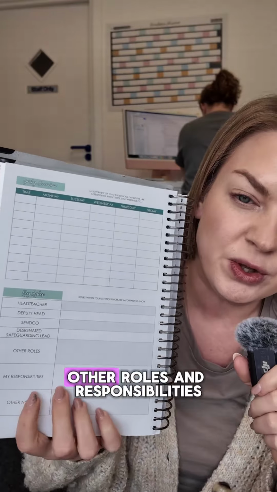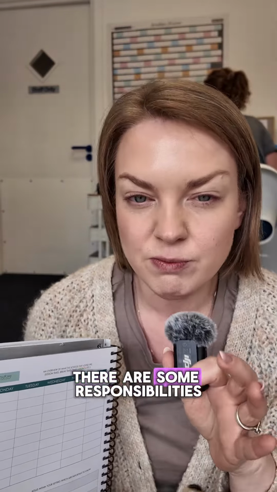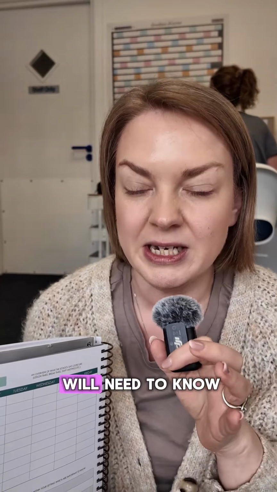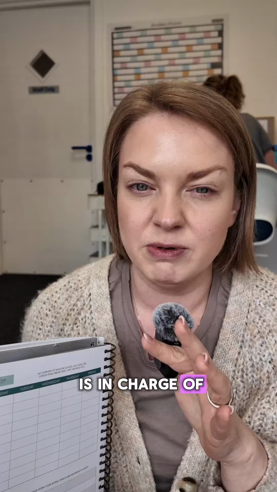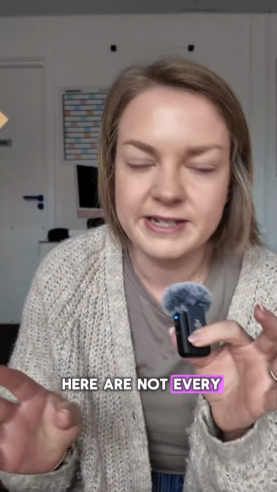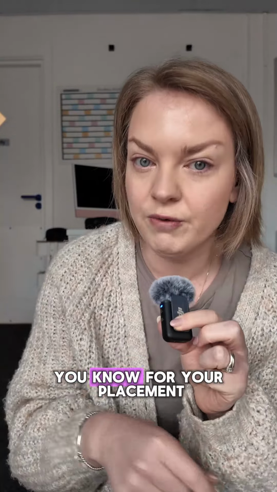We've also included other roles and responsibilities as a section on this grid because how many different roles and responsibilities there are depends on the school. There are some responsibilities and roles that you will need to know, such as key stage lead. It might be who is in charge of a specific subject in school. There's lots and lots of hats that people wear in school, so it's definitely worth writing those down. The roles we've listed here are not every single role in school. They're just some of the most important that you need to make sure you know for your placement.